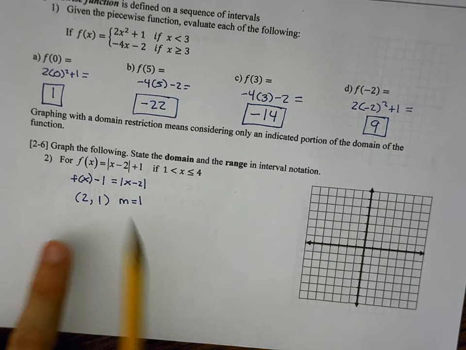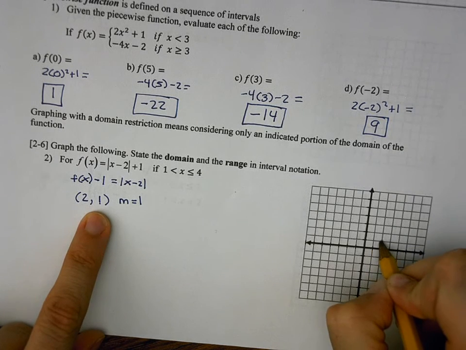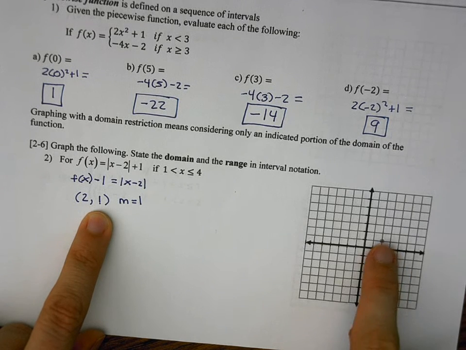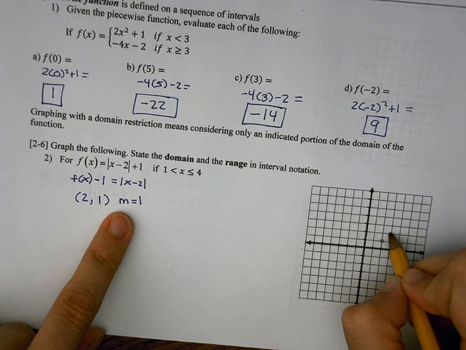Okay, so let's go ahead and graph the absolute value we've now identified the parts of. 2, 1 for a starting point. And if you're going to do this, draw light because you're going to erase some stuff. 2, 1 for a starting point, and then a slope of 1. So up 1 over 1 in both directions.